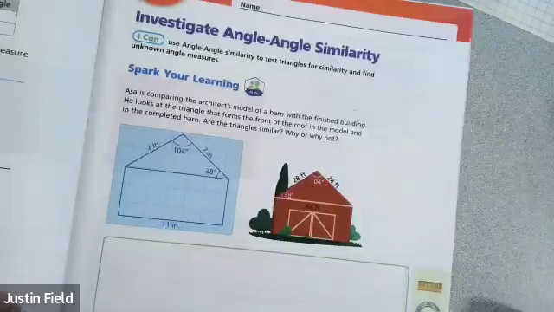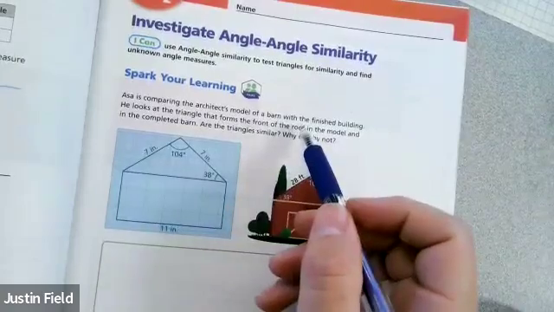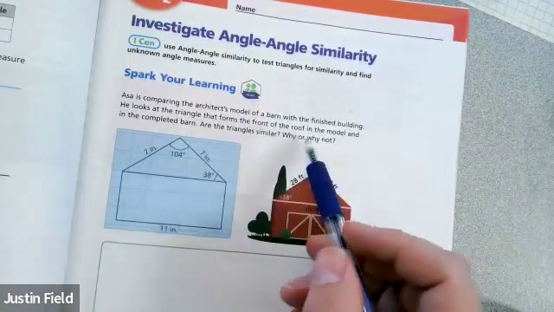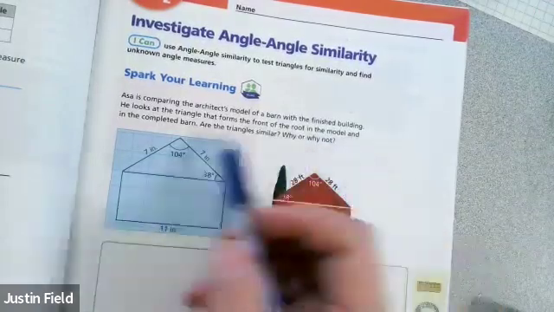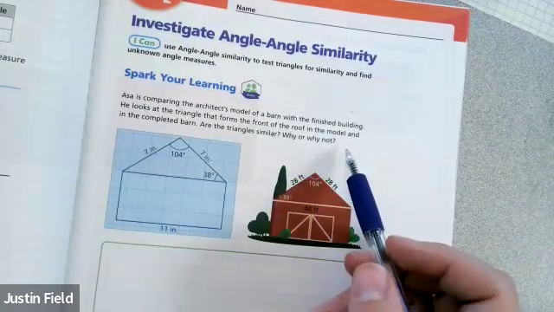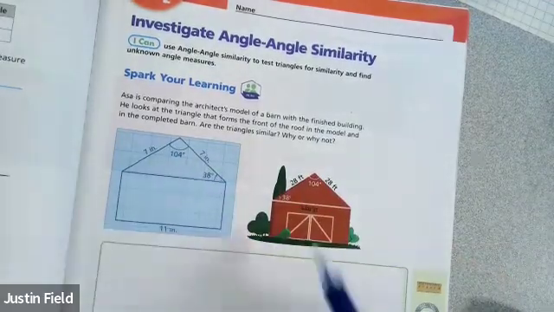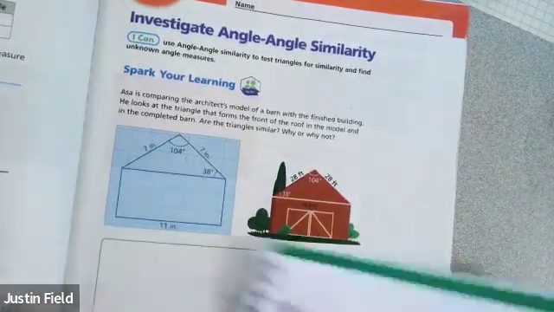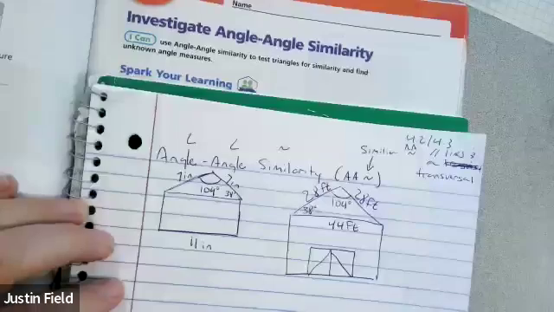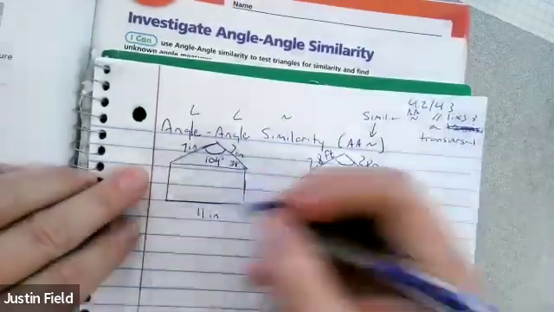Spark your learning. Asa is comparing the architect's model of a barn with the finished building. He looks at the triangle that forms the front of the roof in the model and in the completed barn. Are the triangles similar? Why or why not? Okay, so you can see this is the blueprint and this is the diagram. So I'm going to take a second and put those in my notes. Ta-da! Okay, so this is a great starting question.